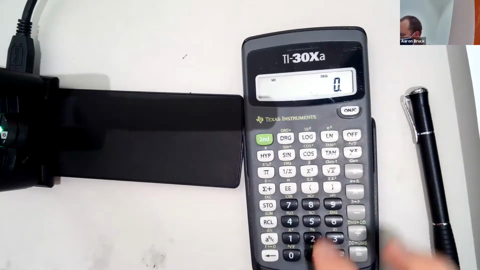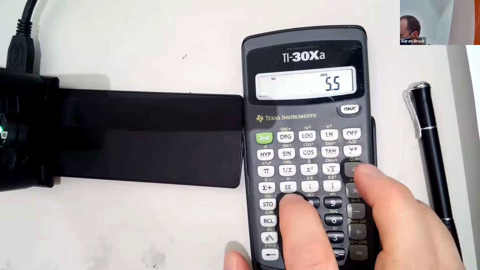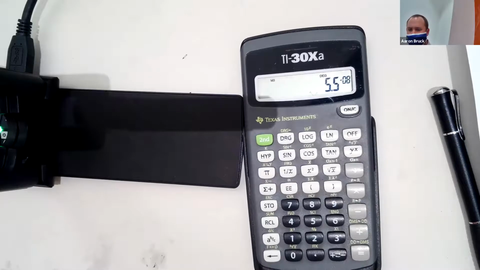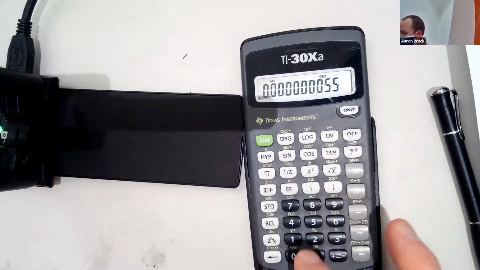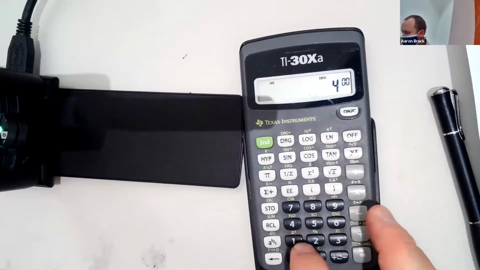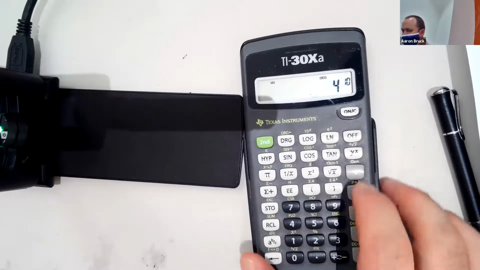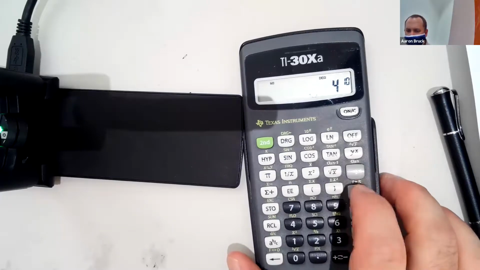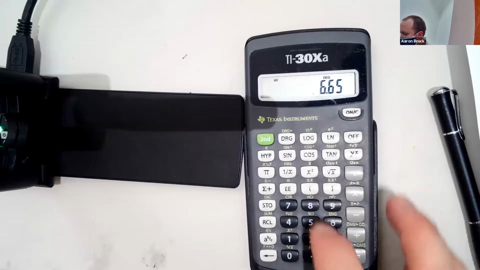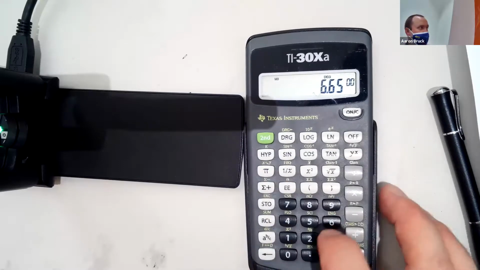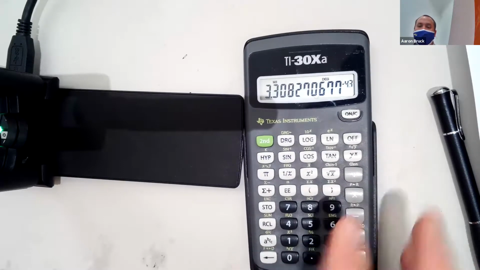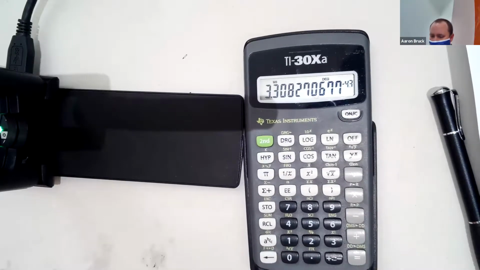My first number, 5.5 e negative 8, multiplied by 4 e positive 10, divided by 6.65 e 45. I put that into the calculator, I get that big long mess of a number.